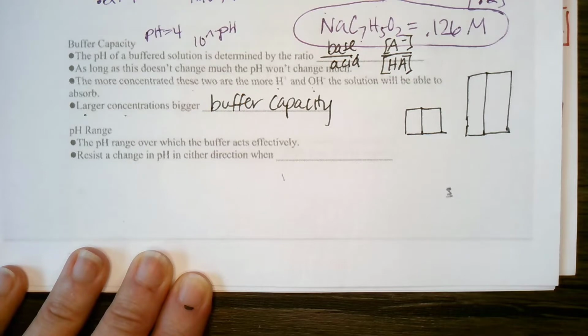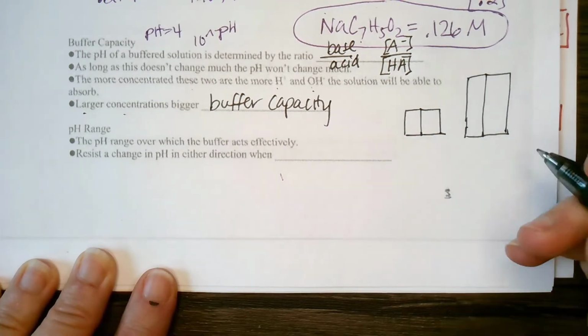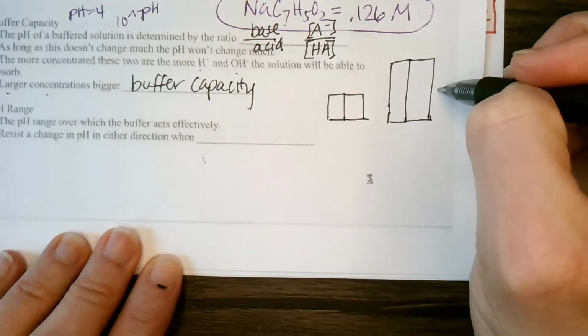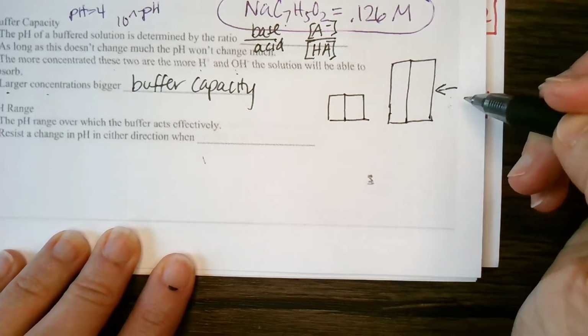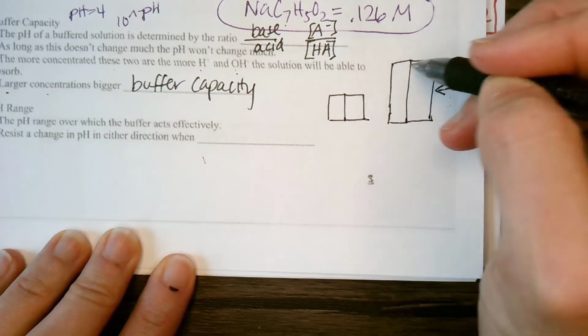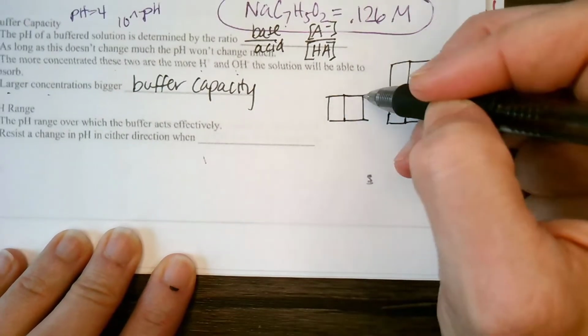So as long as this doesn't change much, the pH won't change much. That ratio of A negative, the base, over the acid, and we look at that, and the more concentrated these two are, the more hydrogen ion and hydroxide ion the solution will be able to absorb. So obviously, again, with my bar graphs, I have a much larger capacity the more concentrated the buffer solution is, if this is my starting point, compared to this.